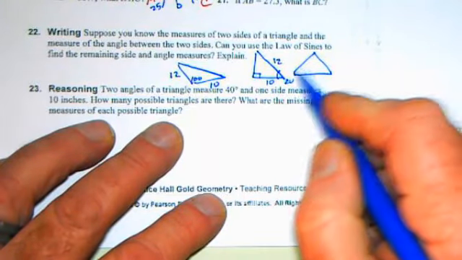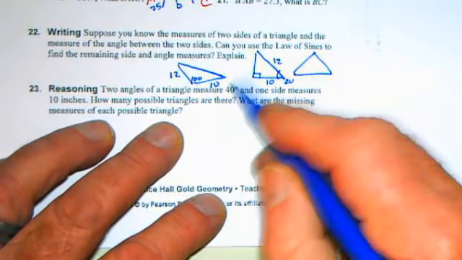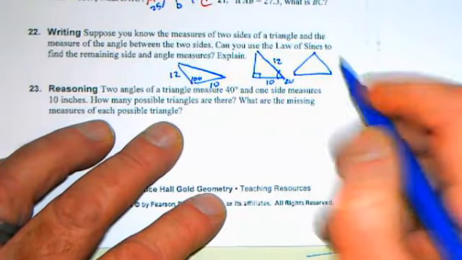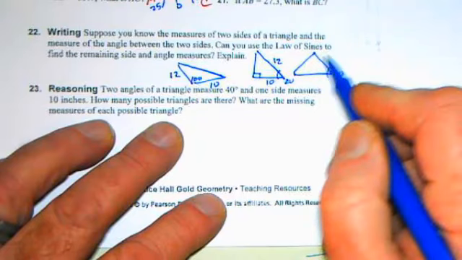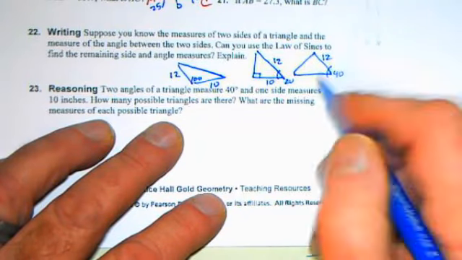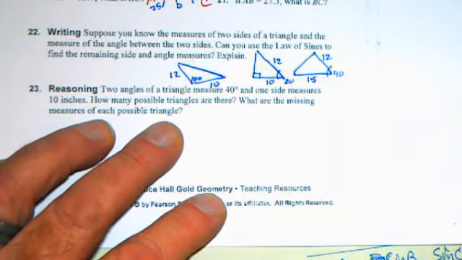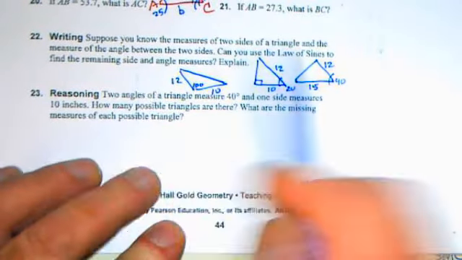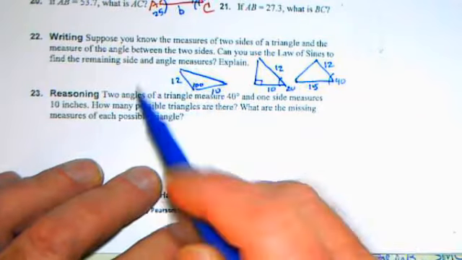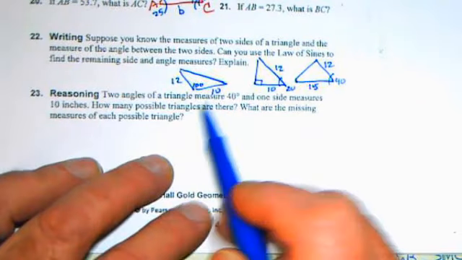And for this one, let's have it be acute. Let's say that this is a 40, and that this is a 12, and that this is a 15. Okay, so I just threw some random numbers in there. So let's kind of look at these. Can you use the law of sines to find the remaining side and angle measures?